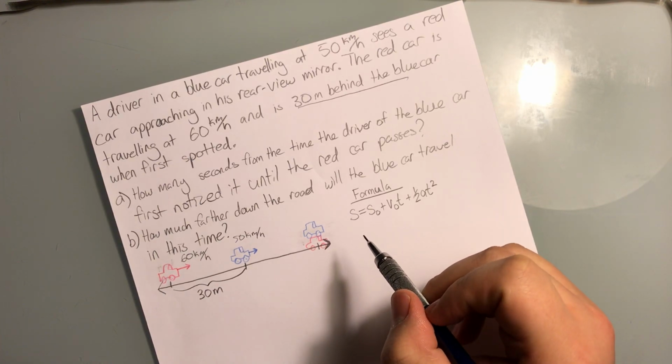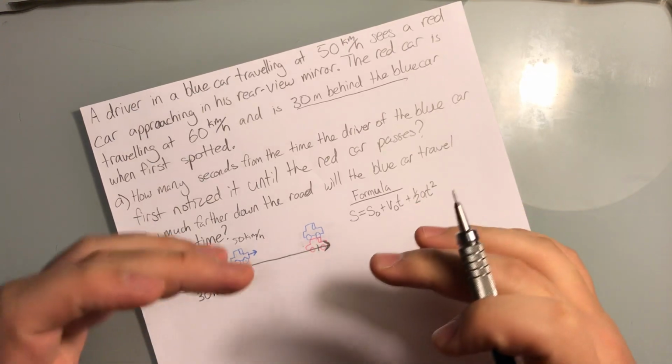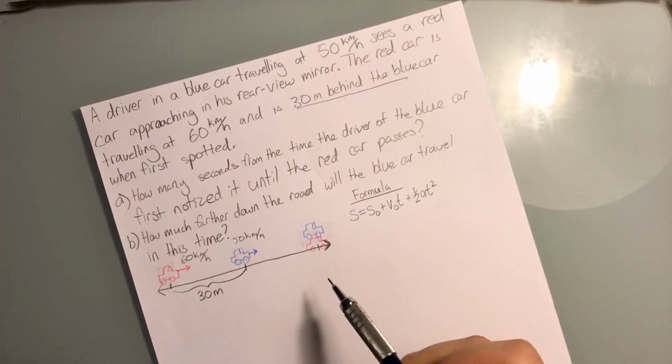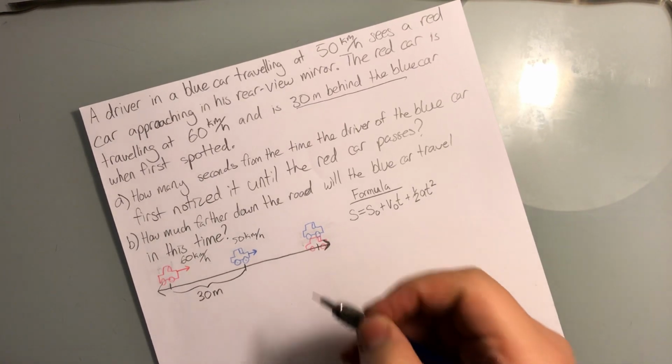And we want to know at what time the red car will pass the blue car, which basically means when will they be at the same location.